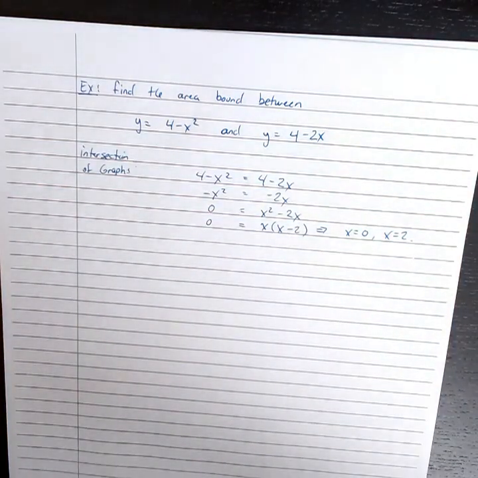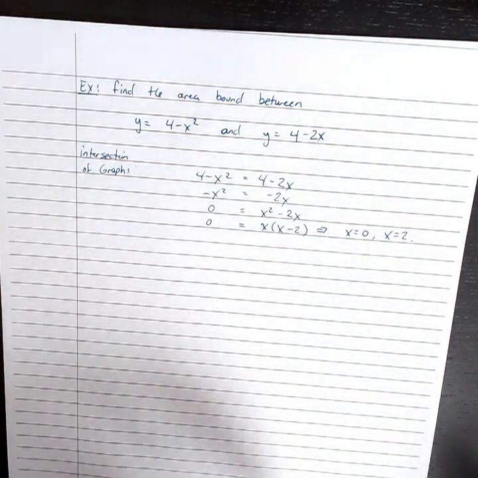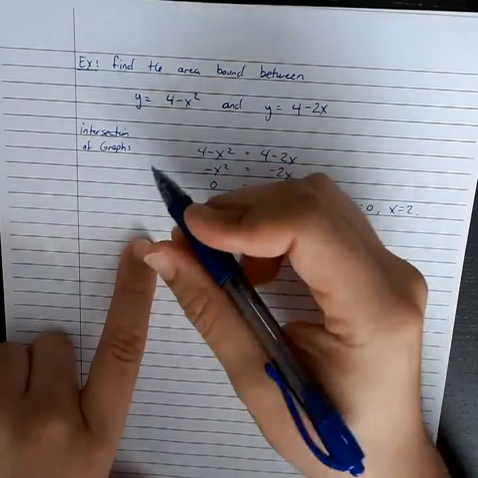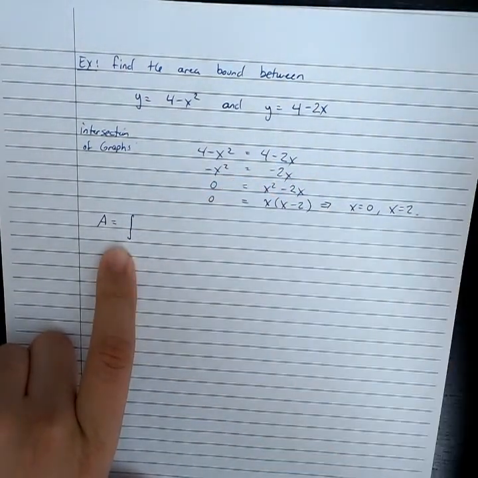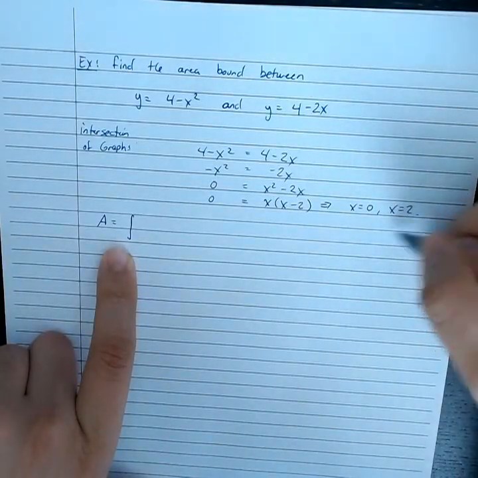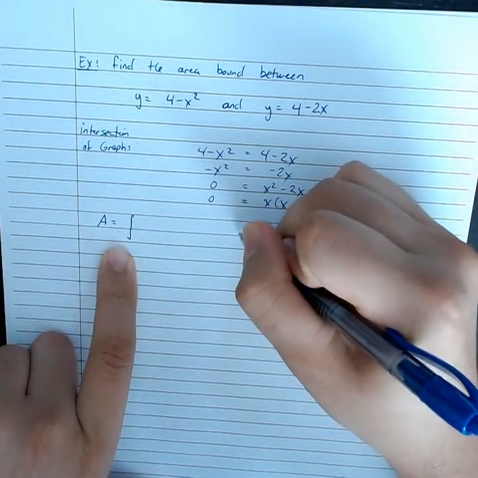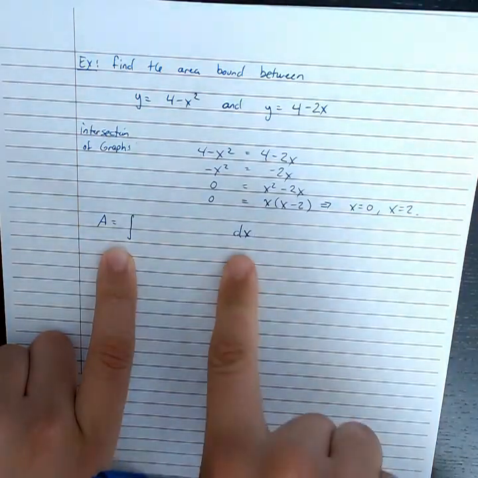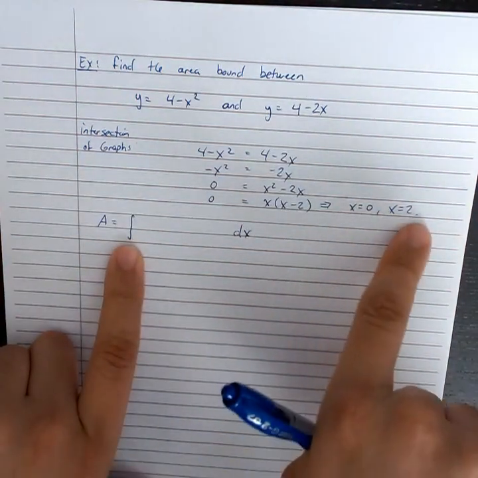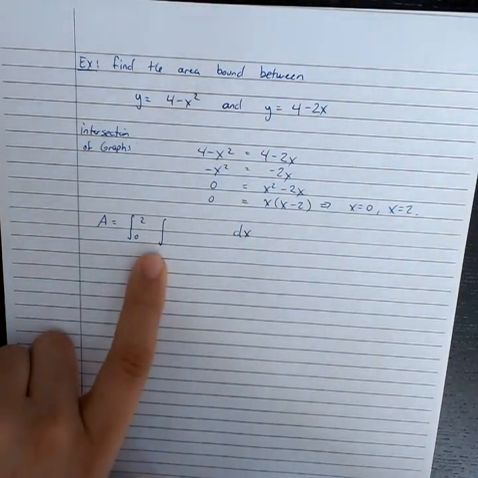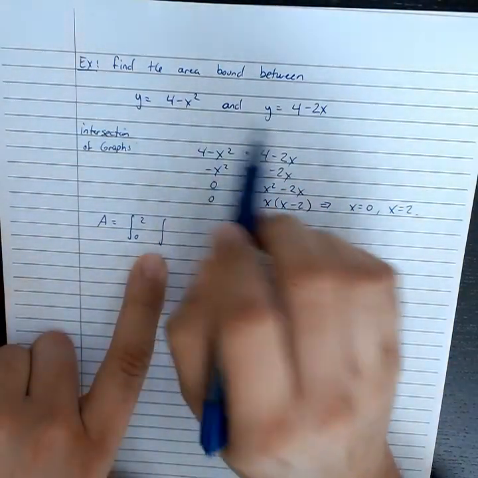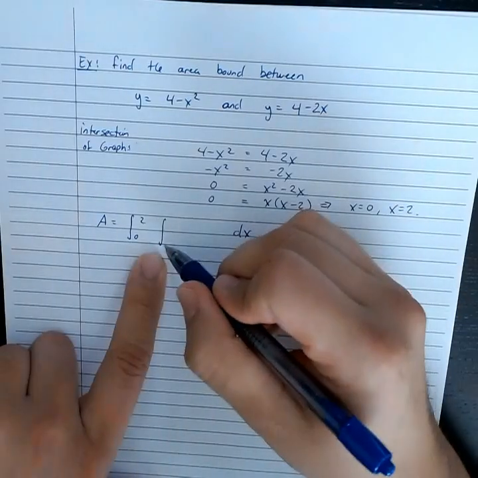All right, so we have a vertically simple region, and we can go ahead and set up our area as being the integral. Here, we know these are constants, so our outermost integral will be with respect to x, and then our innermost integral will involve these two functions, the lower to the higher.